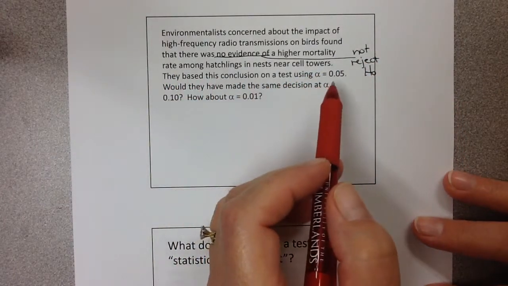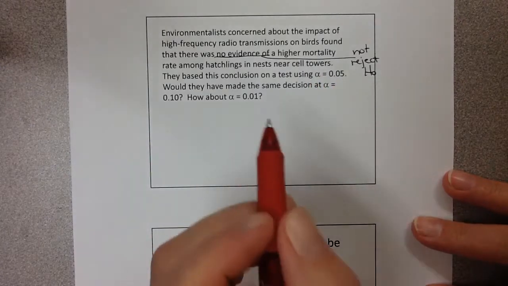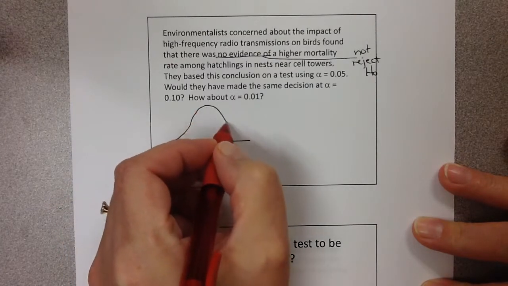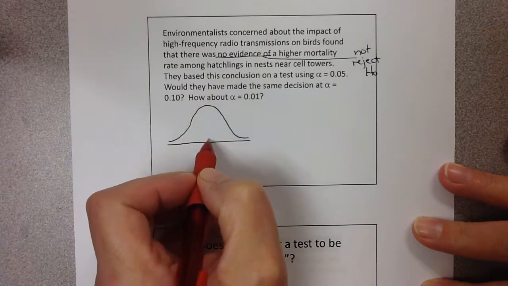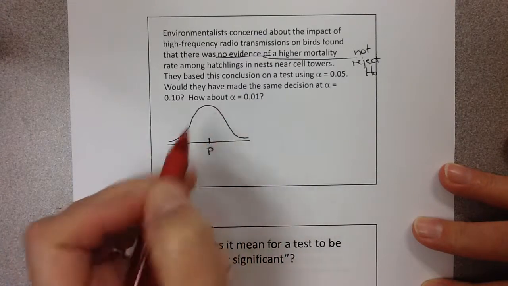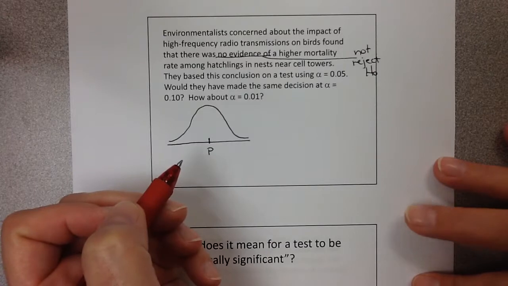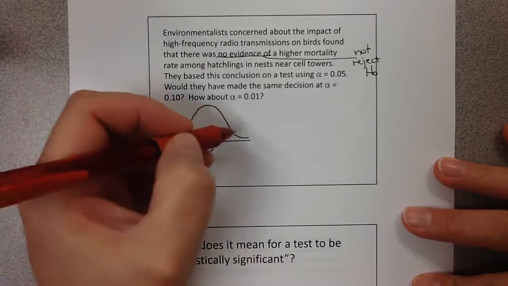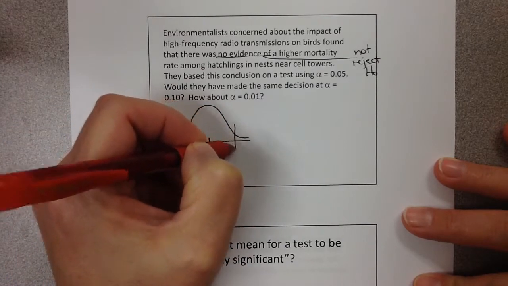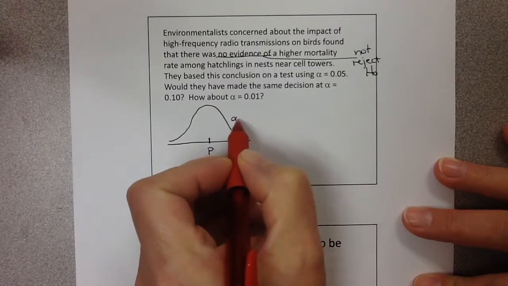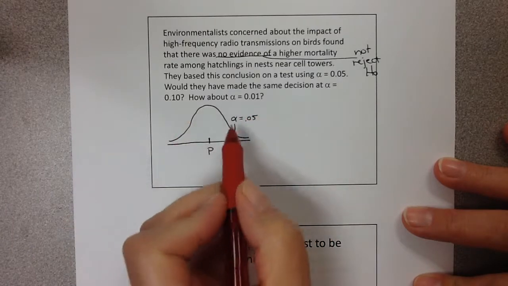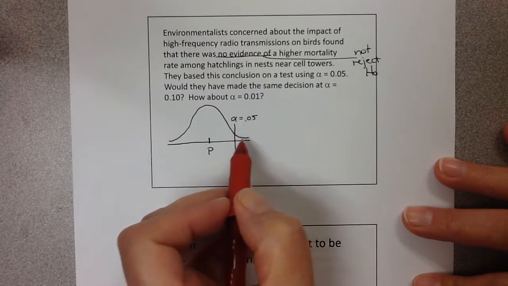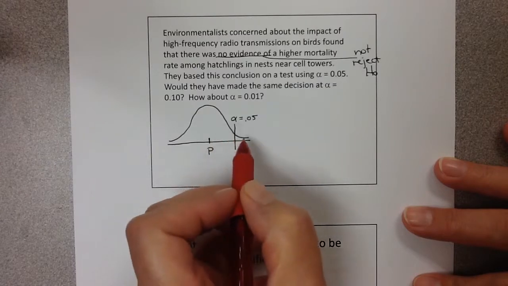They based this conclusion on a test using an alpha level of 5%. Okay, what does that mean? Let's look at a picture. Picture's probably the best tool that you have. All right, so there was some proportion of hatchlings that die in the general population of birds. And then there was some sample of birds that was taken, and the decision was made before the sample was taken that at an alpha level of 5%, if our probability was less than 5%, we were going to reject.